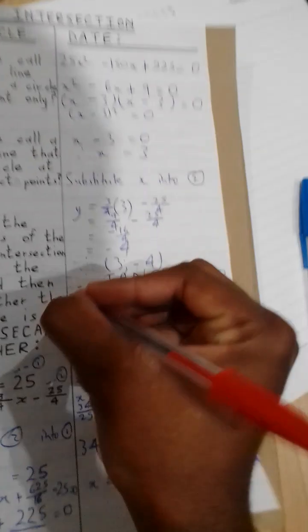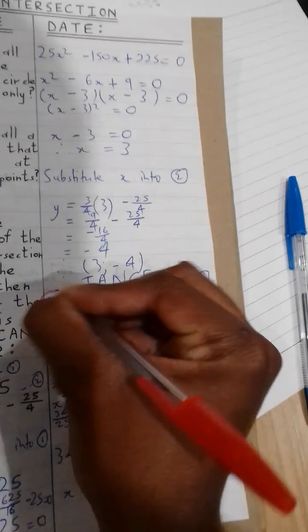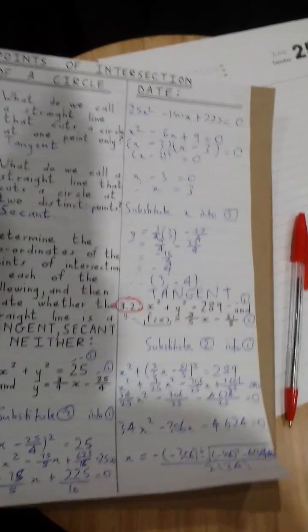Please, I have to check this. I'm beginning to suspect that I may have made a mistake somewhere. Please grin and bear with it.